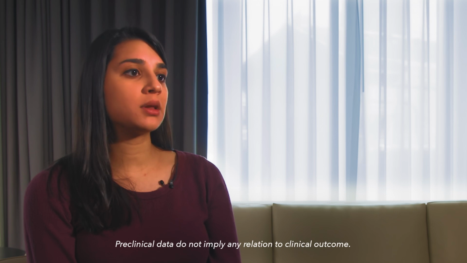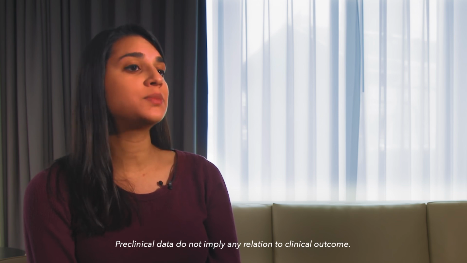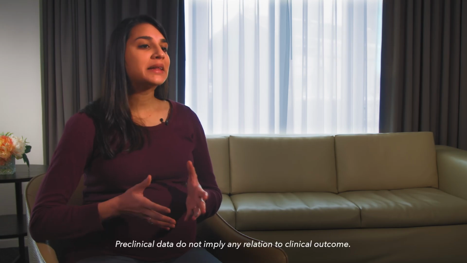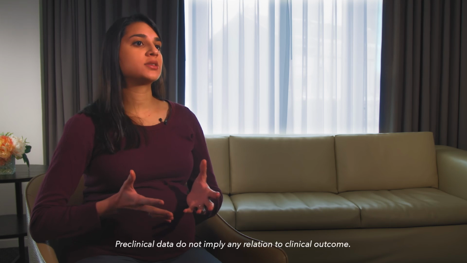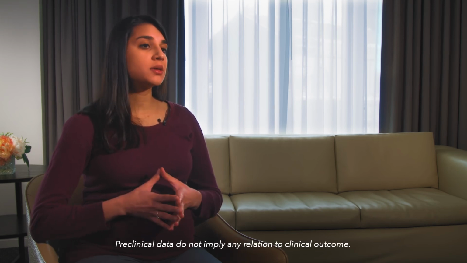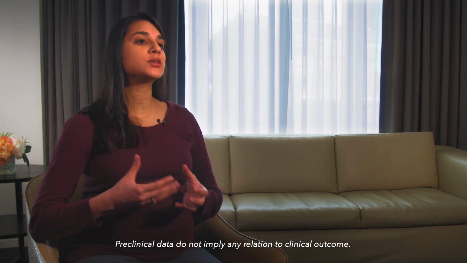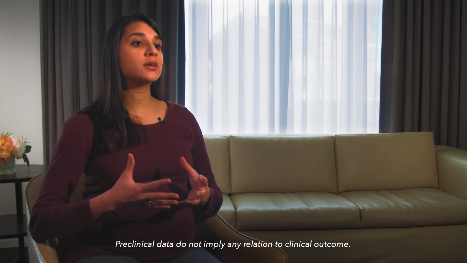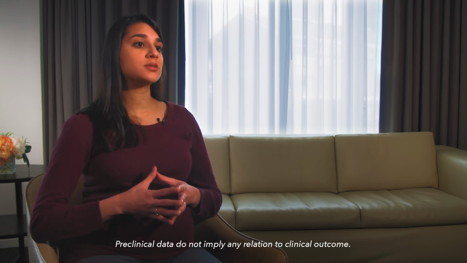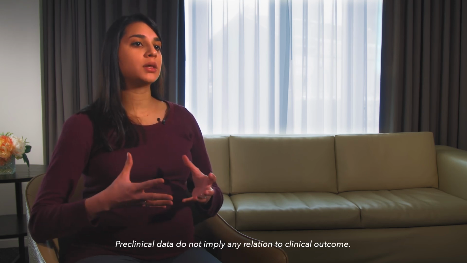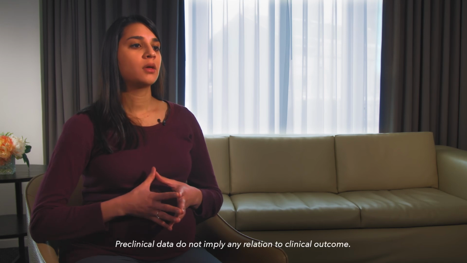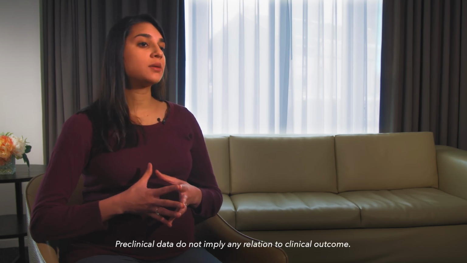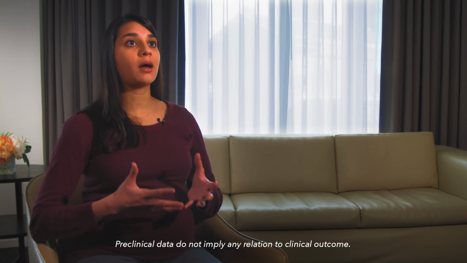Over the course of treatment with BTKis, mutations in BTK may emerge. In preclinical experiments, these mutations appear to have a varying impact on the ability of BTKis to bind to the BTK. Understanding the science of BTK mutations is important to maintaining the ability to target BTK. Note the preclinical data does not imply any relation to clinical outcome.